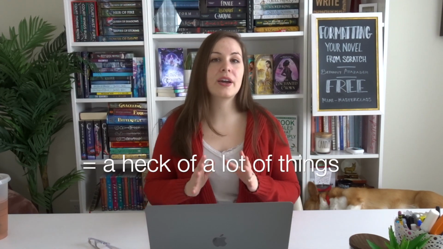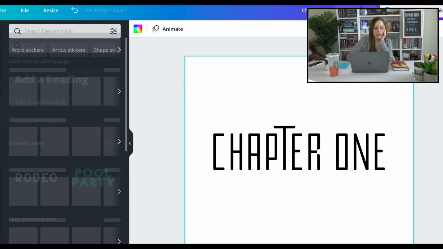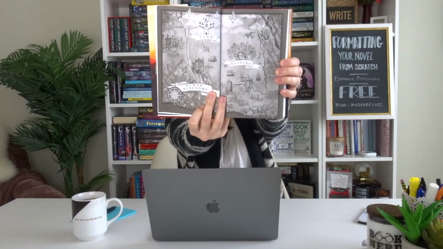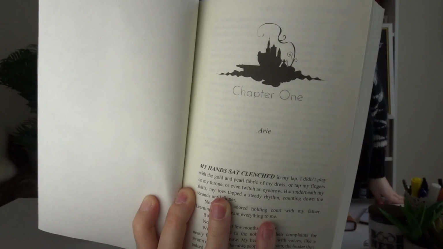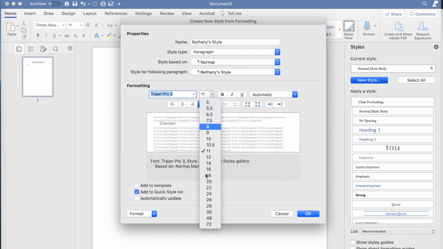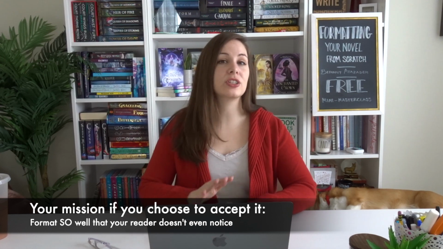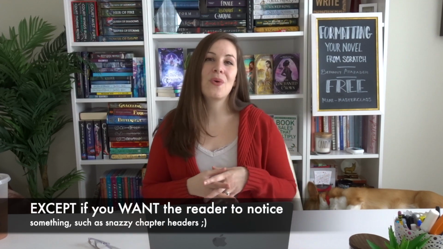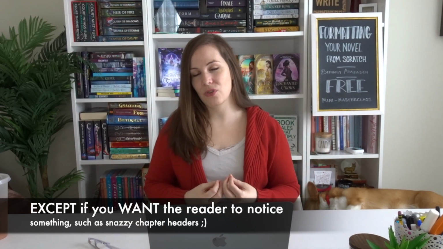All right, formatting refers to your novel's layout and appearance, which means that it actually refers to a very wide variety of things such as chapter headers, the images that you include, organizing the entire book, the front and back matter, down to the tiniest little details like the font size or the font style or even the spacing. Usually formatting is something that you want to be done so well that the reader doesn't even notice it, but in some rare instances, such as the chapter headers, you want the formatting to actually draw attention to itself because it is so beautiful.